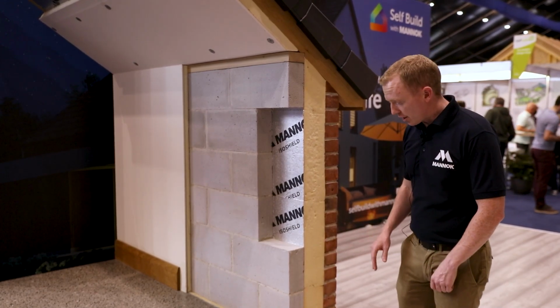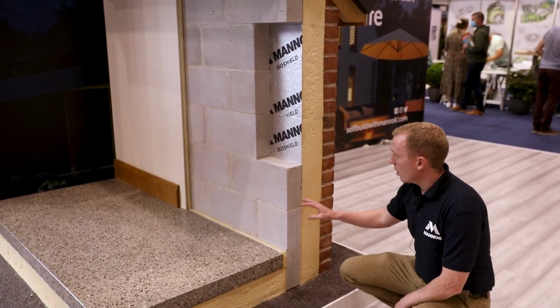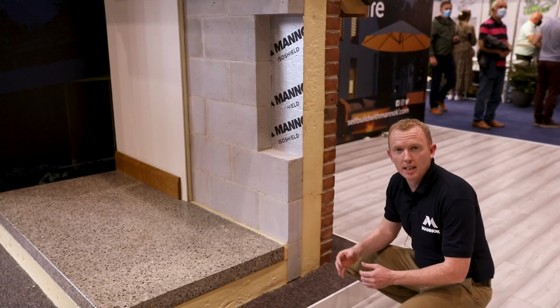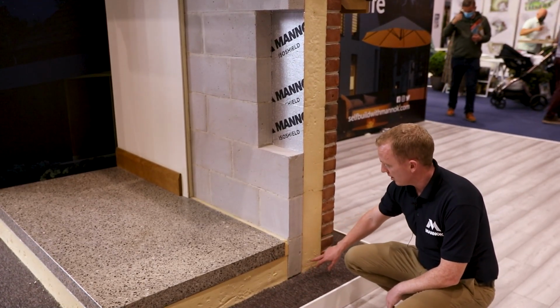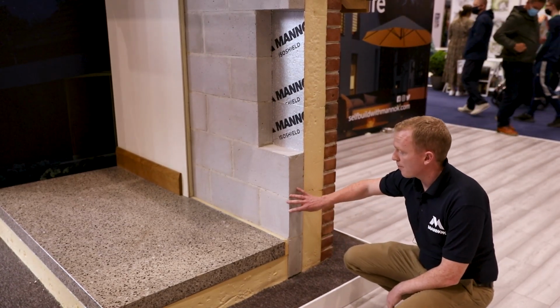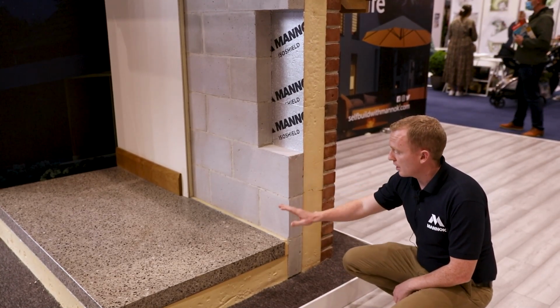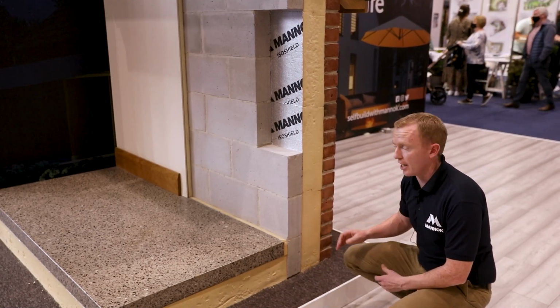So if we go down here, look now at the floor to wall junction. We've got all our insulation in our cavity, and we've got our floor insulation, and we're spending a lot of money on our cavity and floor insulation. But as we can see here, the insulation layer is broken by this block. And if this wall was built with a traditional dense concrete block, we'd have an awful lot of heat flowing down through that block and escaping to the outside.